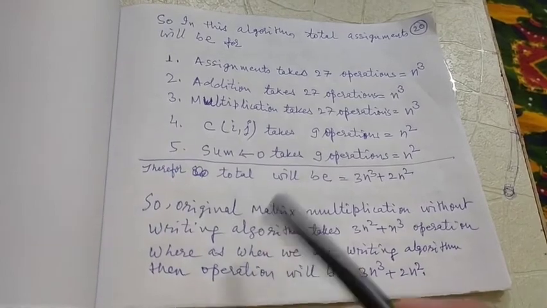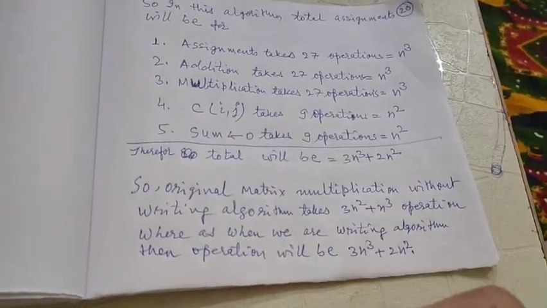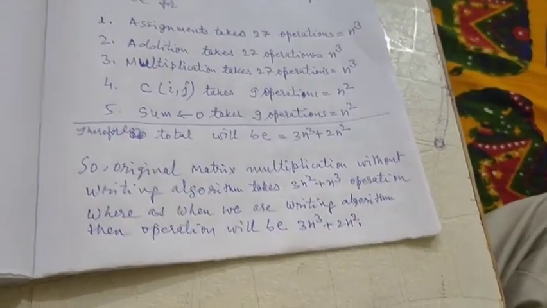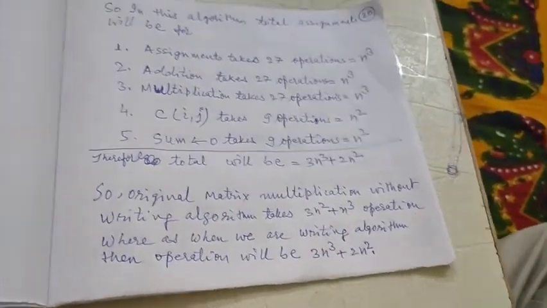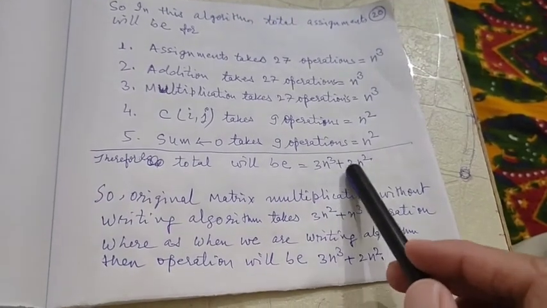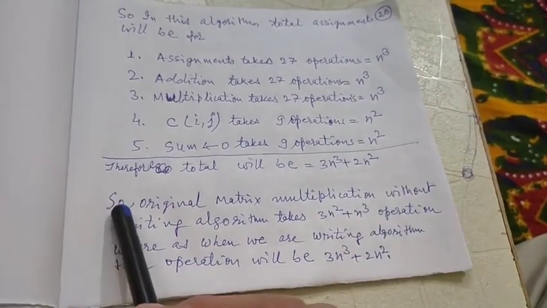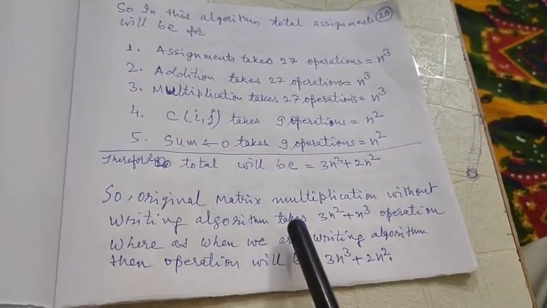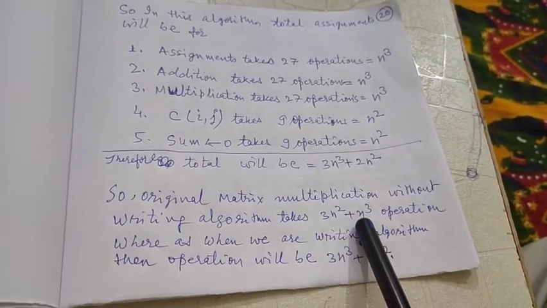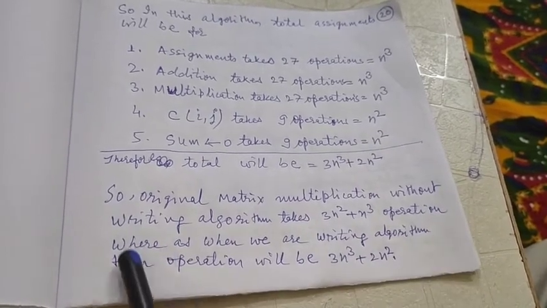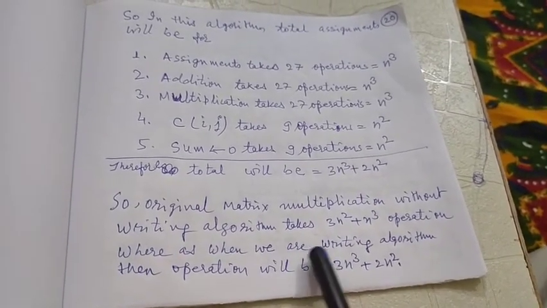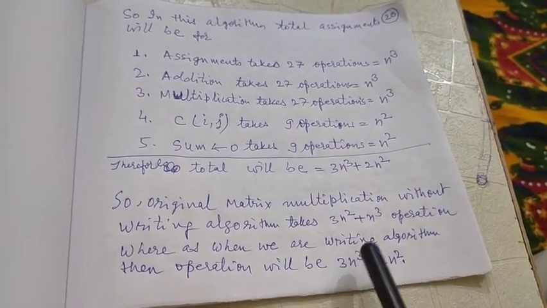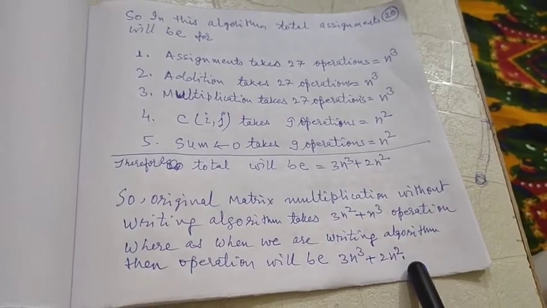Therefore, total will be 3n cube plus 2n square. So the original matrix multiplication without writing the algorithm takes 3n square plus n cube operations, whereas when we are writing the algorithm, operations will be 3n cube plus 2n square.